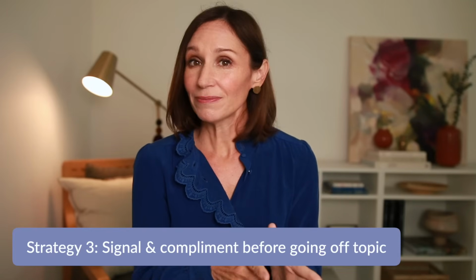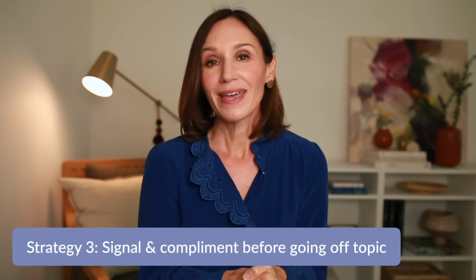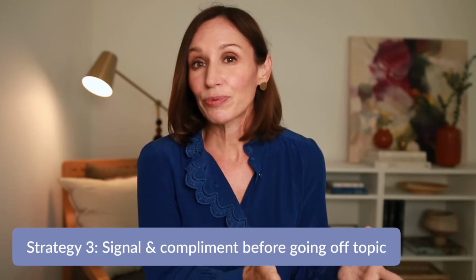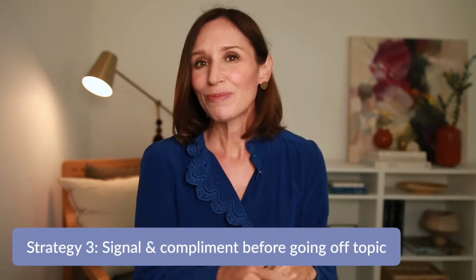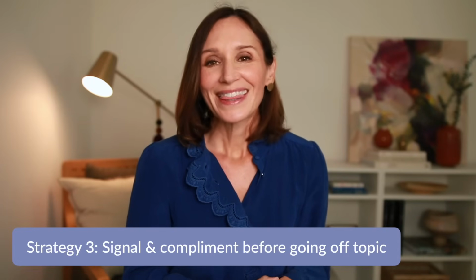Our third approach for going off topic is to first signal that you're going to change the direction of the conversation, then complement what has been said previously, and then go ahead and move into the new topic of conversation. This approach works well when, for example, a particular topic of conversation has gone on for too long, or if you're not interested in a topic or feel that you don't know enough about a topic to participate in the conversation. If that's the case, then again, you'll want to wait for a moment of silence before interrupting and then follow this approach. Signal, complement, go off topic.